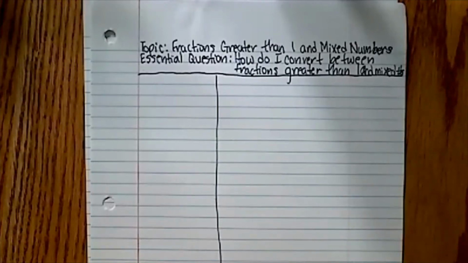Hello, so today our topic is fractions greater than 1 and mixed numbers. Our essential question is how do I convert between fractions greater than 1 and mixed numbers? So first we need to define what's a fraction greater than 1 and what is a mixed number.